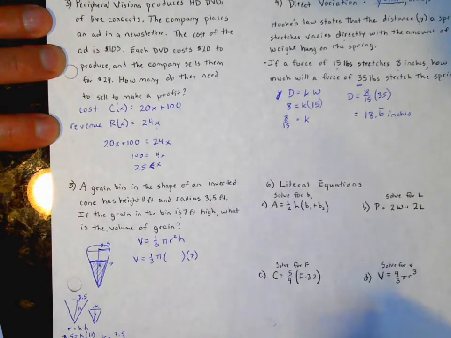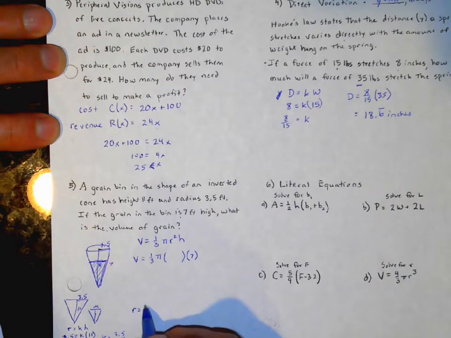Okay. Now, if I use that for this next one, I want to know the radius, and I know my k is 3.5 over 11, and I know my height is 7. So if I work that out, I have 2.227.